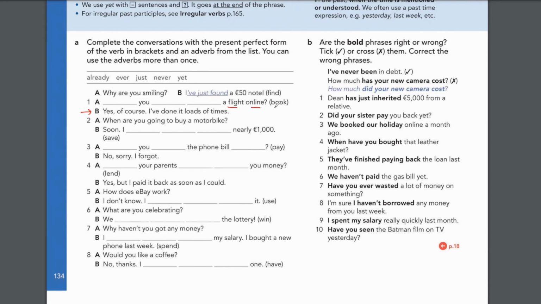A is asking about the experience of booking a flight online. So if I want to make it in present perfect, I start with have. Have you?